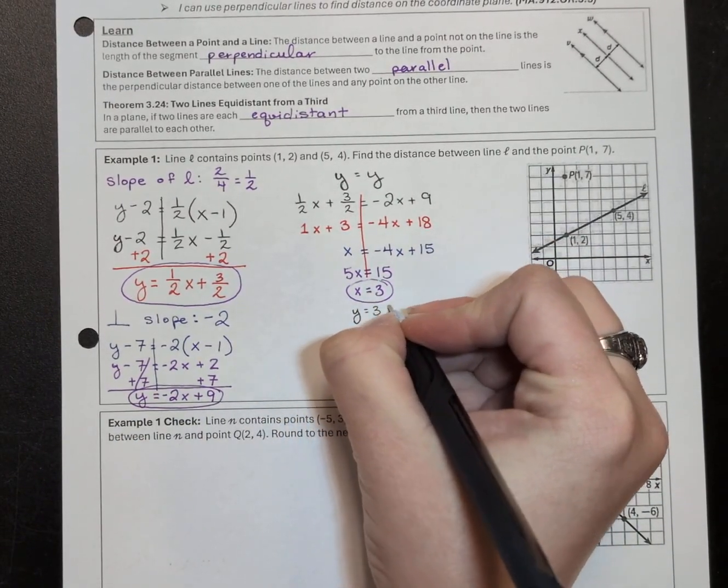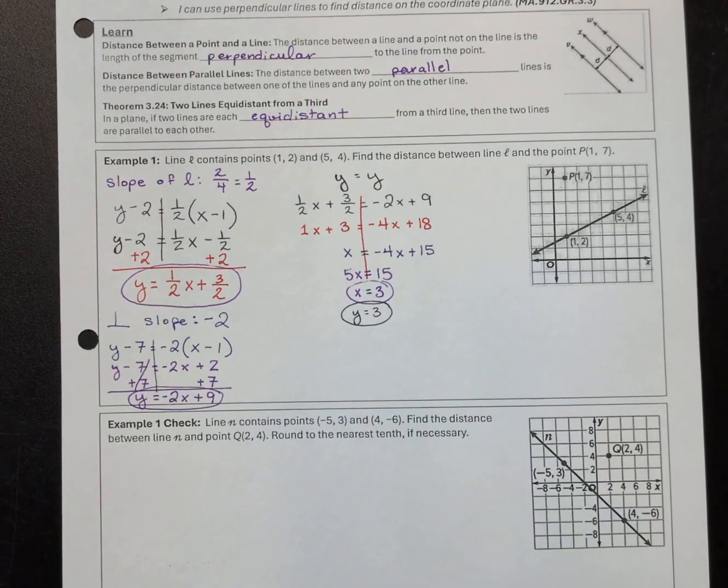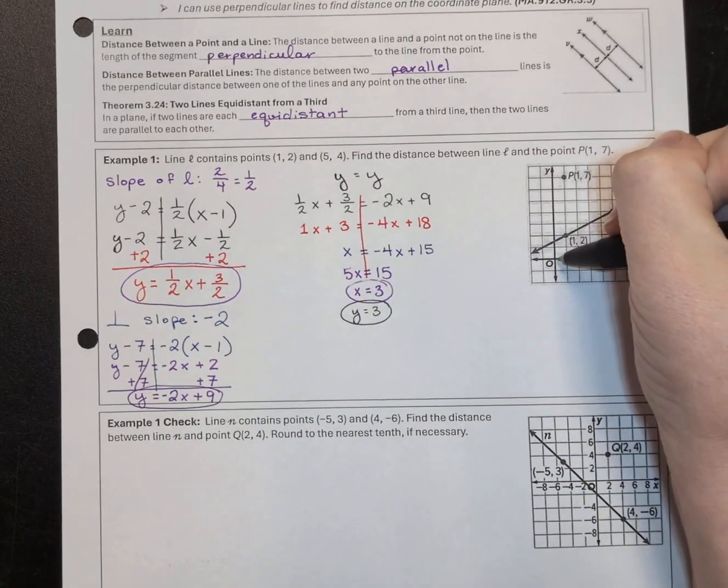So this gave us a coordinate, right? 3, 3. If you look at the graph, the coordinate is at 3, 3.